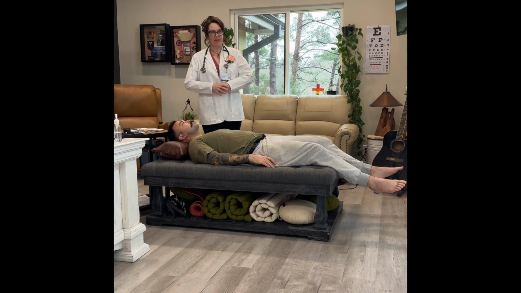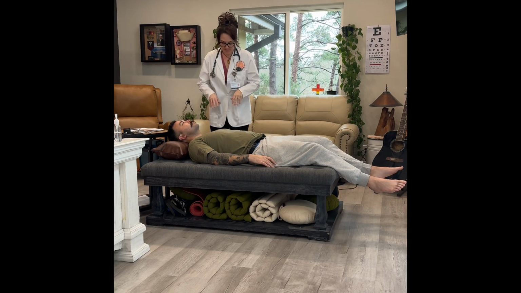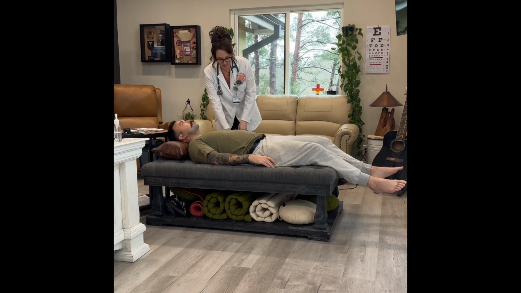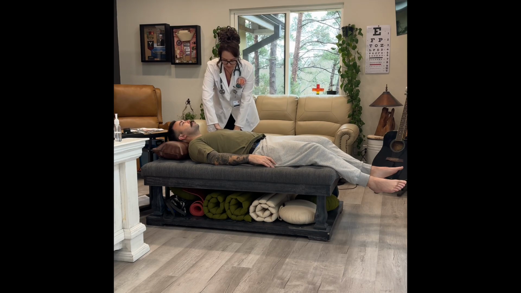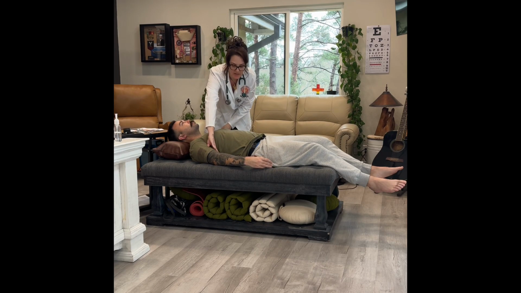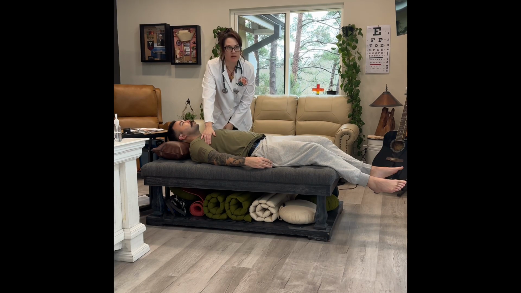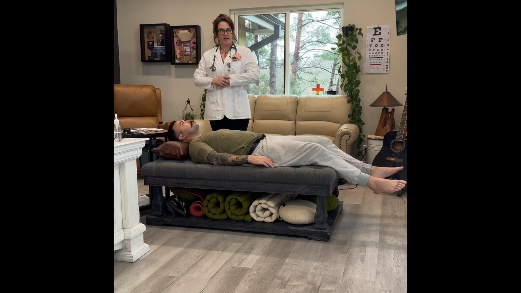Okay, and then now I'm going to check your lymph nodes out here. So here's your epitrochlear nodes and your axillary nodes. Same thing here. And none of them feel enlarged. Okay. And then now we're going to do range of motion of your hands and your wrists. So go ahead and sit back up for me.